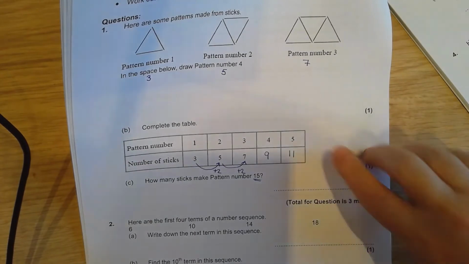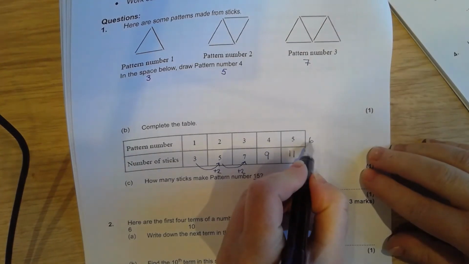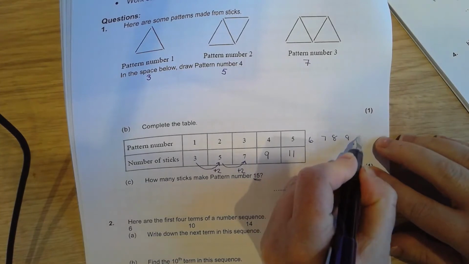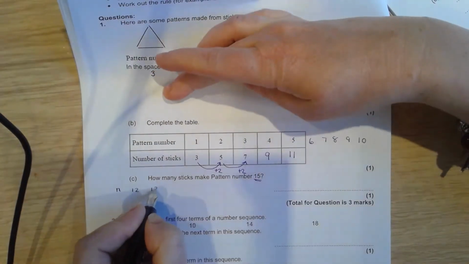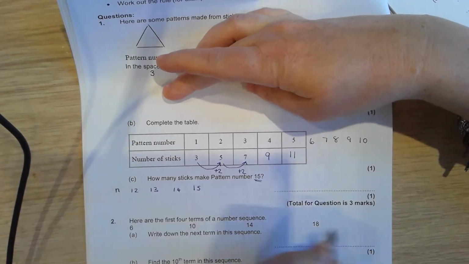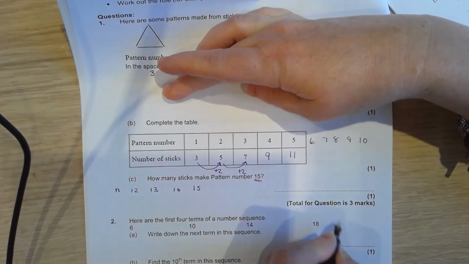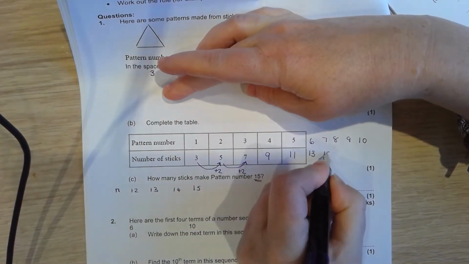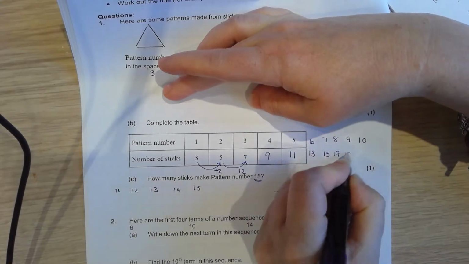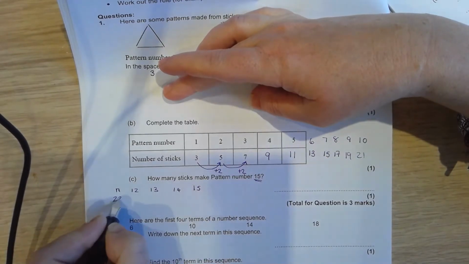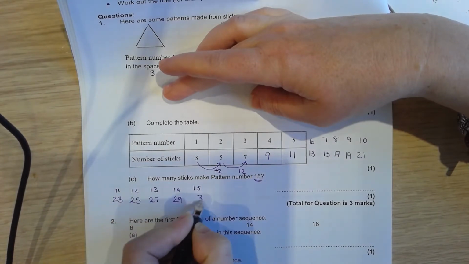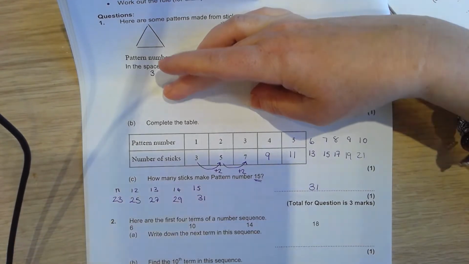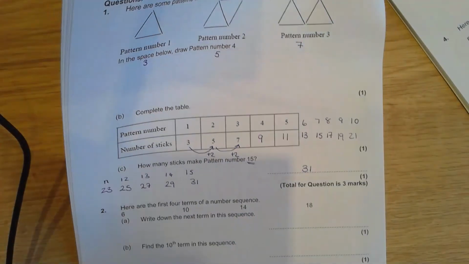So we've got pattern number 5, so we need 6, 7, 8, 9, 10, 11, 12, 13, 14, 15. It's not the quickest method, but it works. Now we need to keep adding 2. So we are writing our odd numbers. And you can do this in your exam. So the answer is 31.